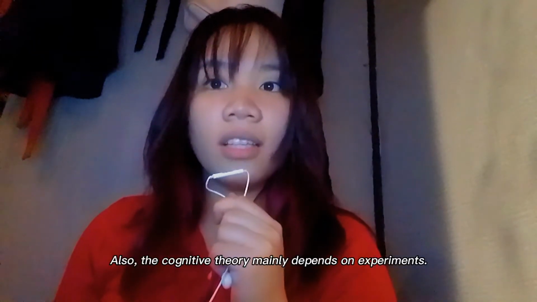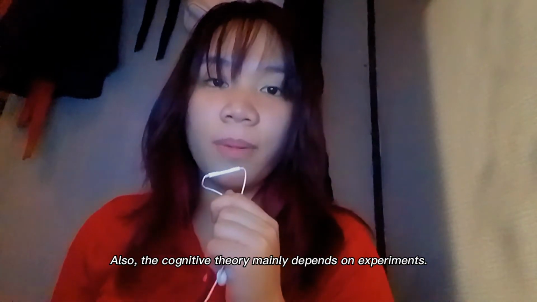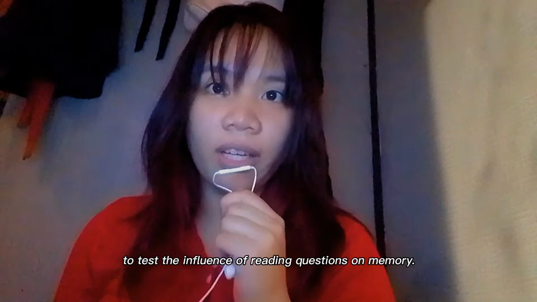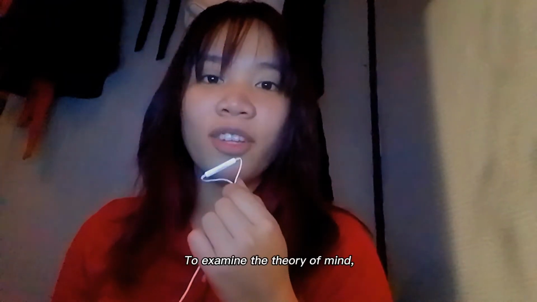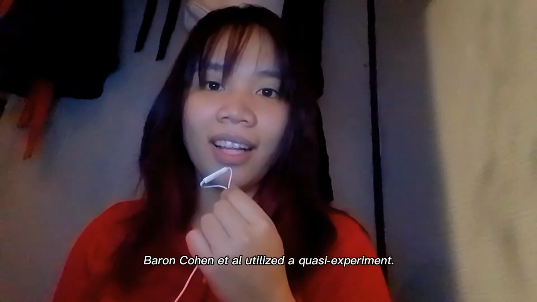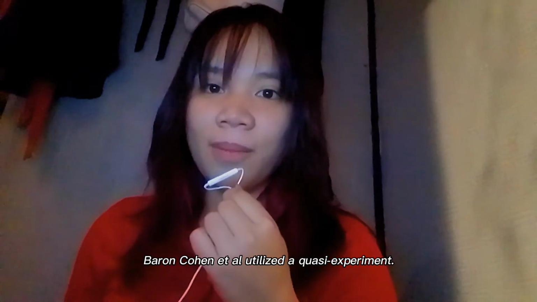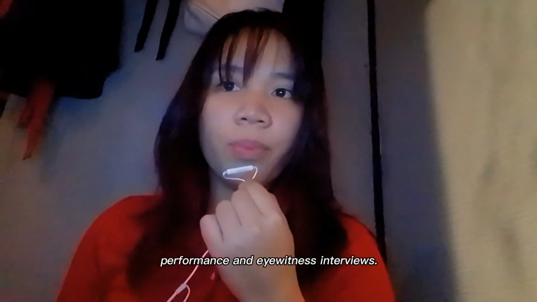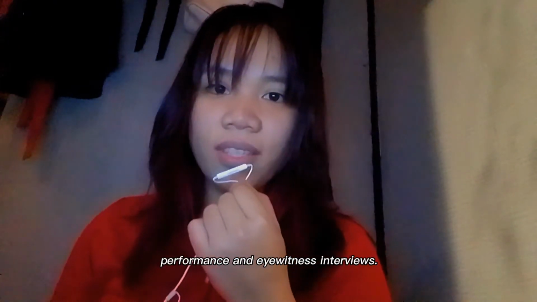Also, the cognitive theory mainly depends on experiments. Loftus and Palmer, for example, conducted a lab experiment to test the influence of leading questions on memory. To examine the theory of mind, Baron Cohen et al. utilized a classic experiment, while Fisher et al. studied the impact of interviewing method training on detectives' performance in eyewitness interviews.